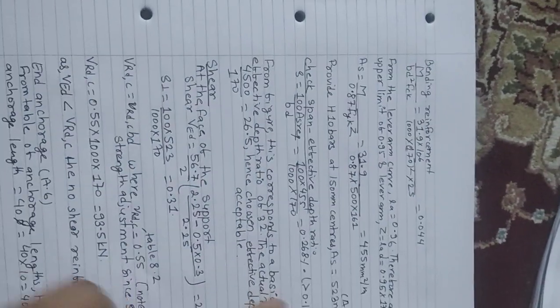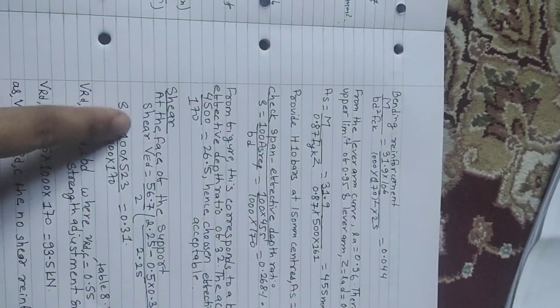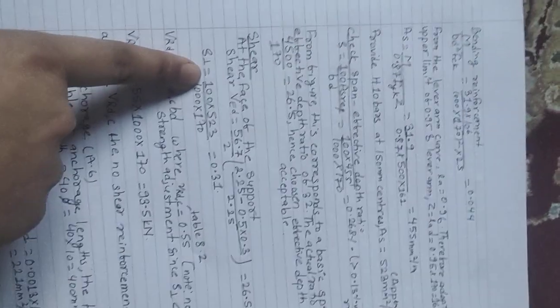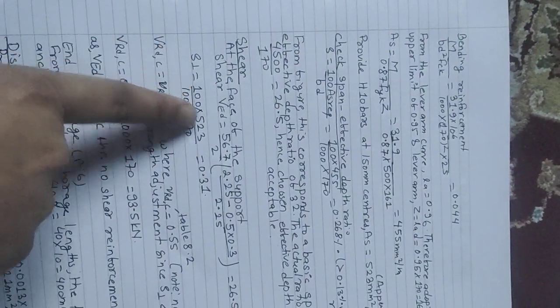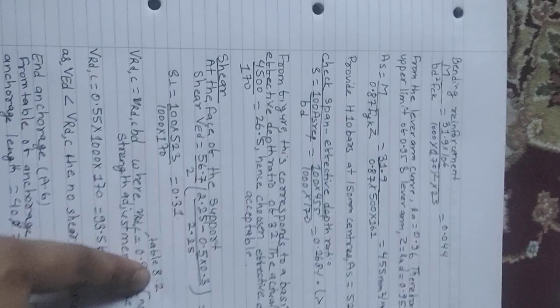at the support. Then we are going to calculate the 100 As by bd, meaning the percentage of reinforcement. So 100 into 523 we have provided, divided by 1000 into d, is 0.31. So VRd is equal to B. It is from table 8.2. I'll show you from the concrete table. Yeah, from here we have 0.31. Then the depth less than 2, we have taken 0.55.